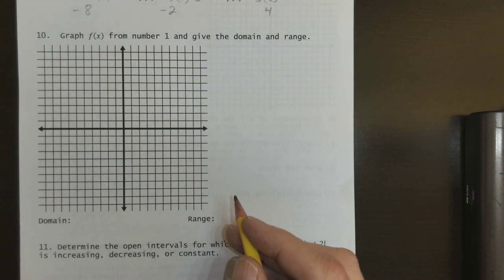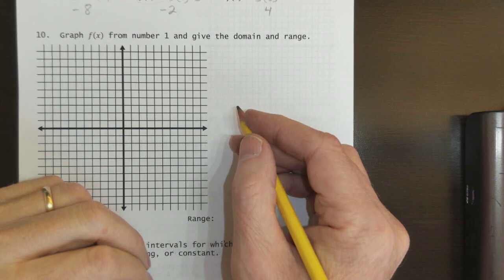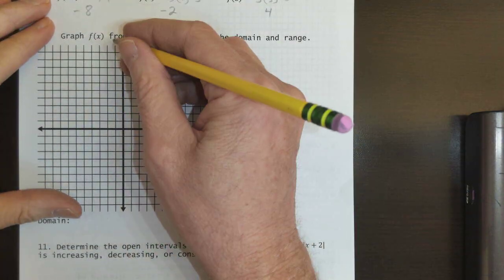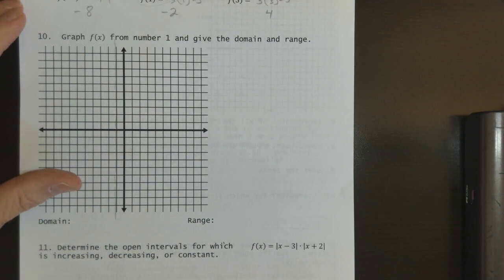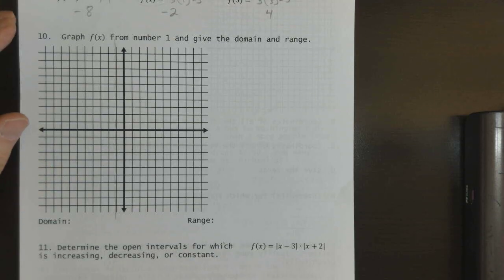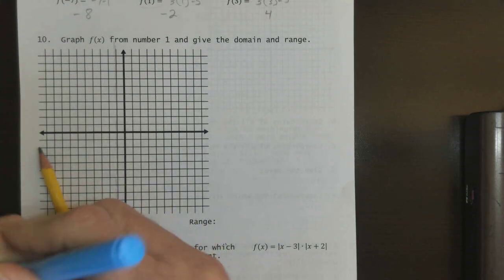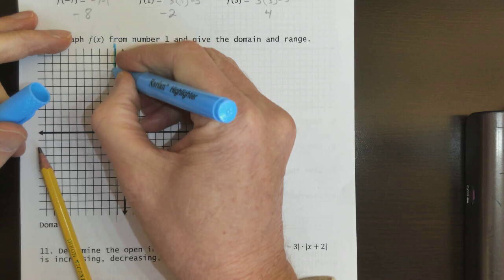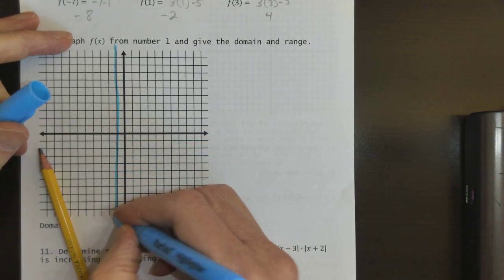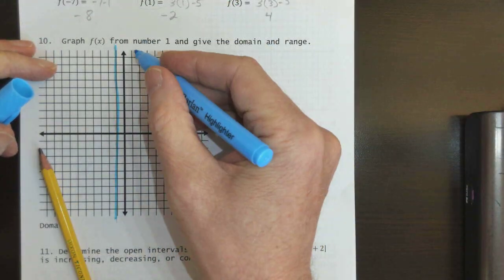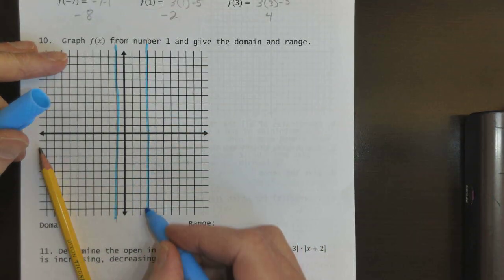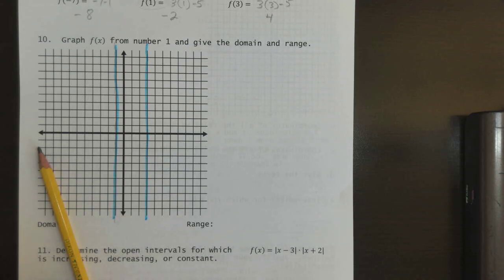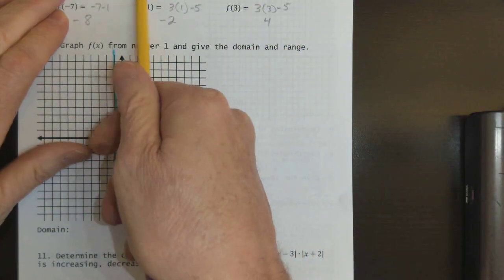Okay, when I graph this, I'm going to set a boundary line here. I want to highlight that. Just the boundary line. And a boundary line at 3. 1, 2, 3. Okay. x is less than or equal to negative 1.